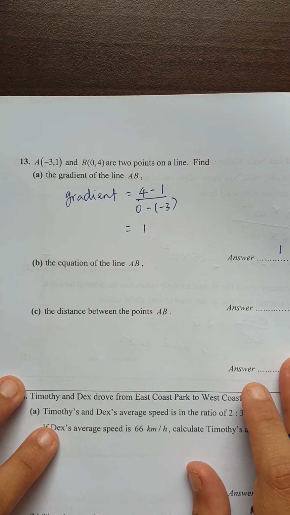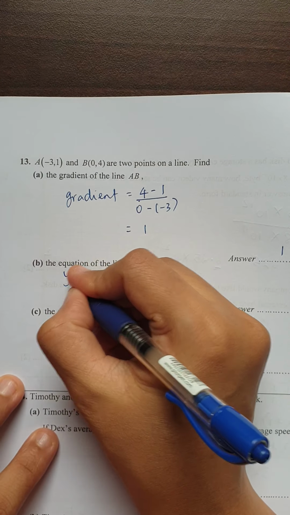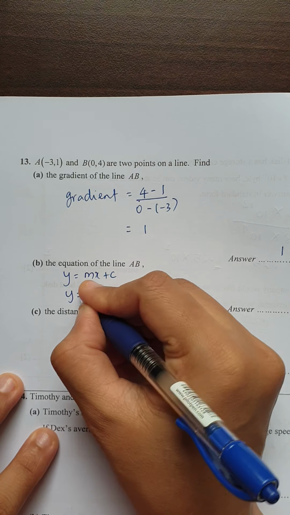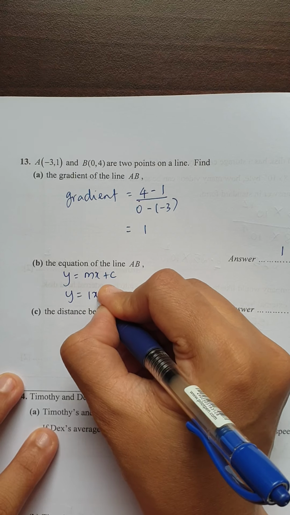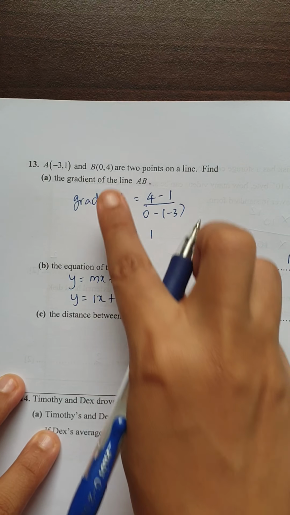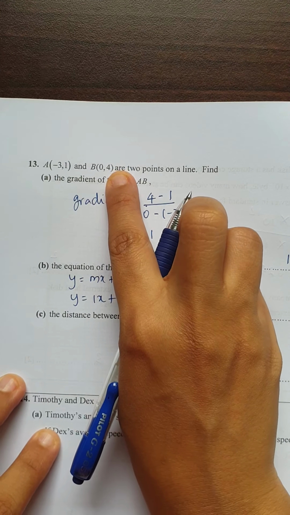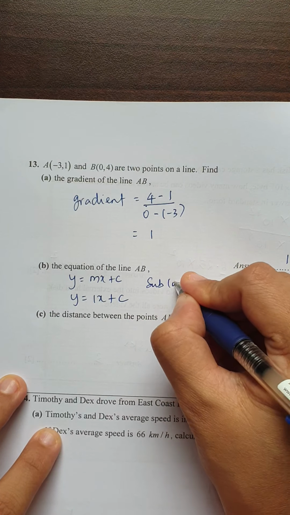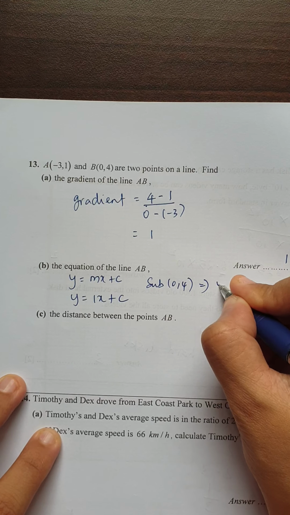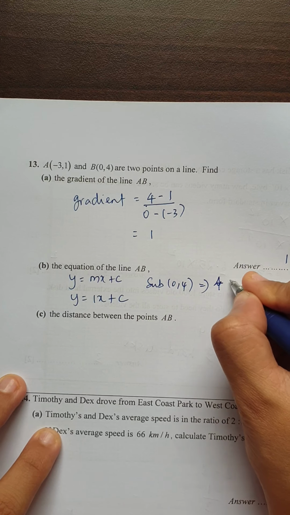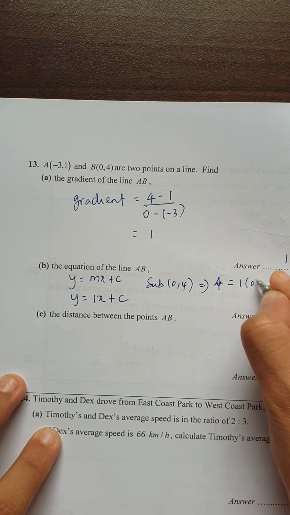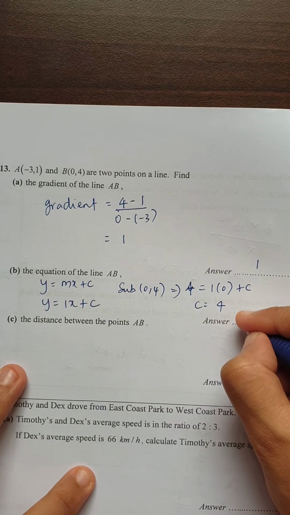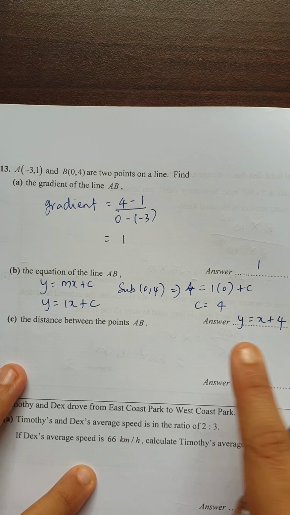Gradient is 1. Then find the equation y equals mx plus c. So y equals 1x, the gradient is 1, so 1x plus c. So to find c, I need to substitute any one point. Okay, so I'm going to substitute 0, 4. I will get 4 equals 1 times 0 plus c. So c equals 4. So the answer is y equals x plus 4.